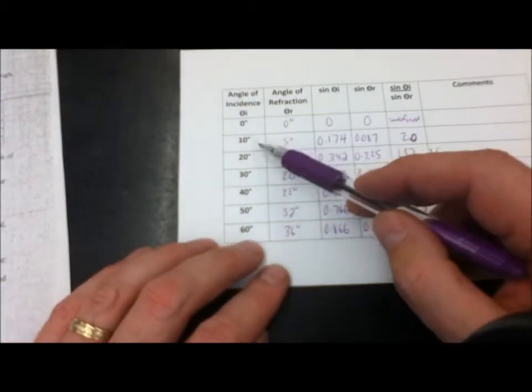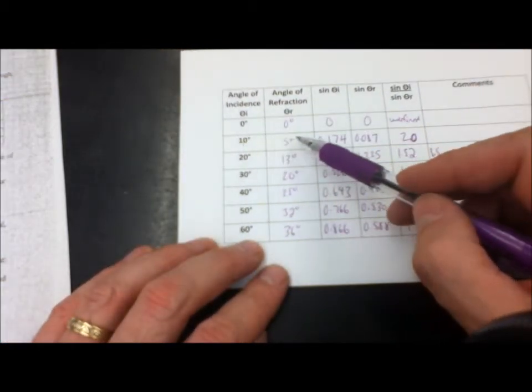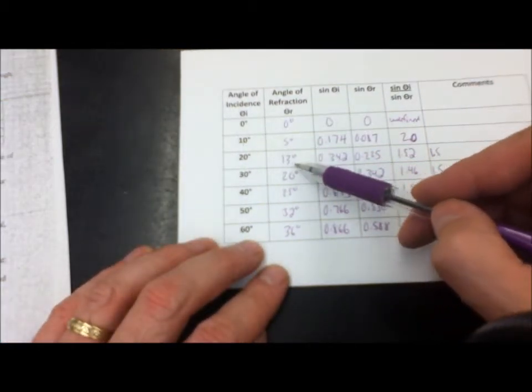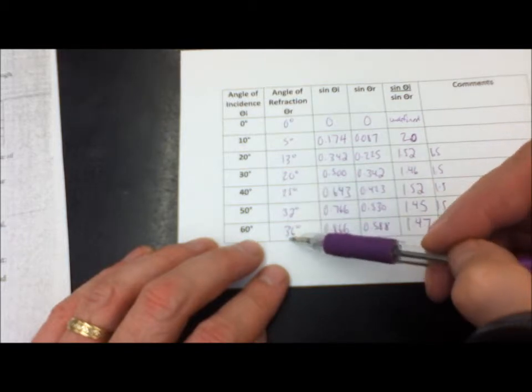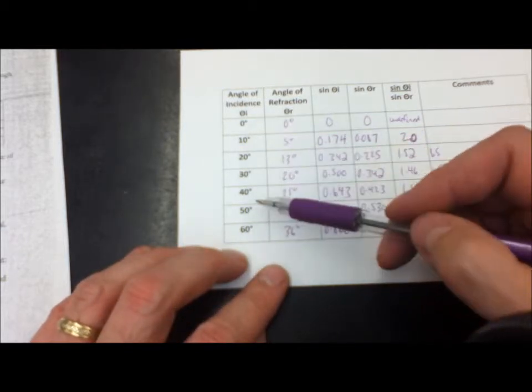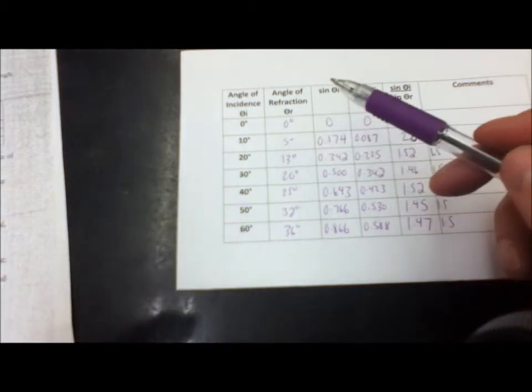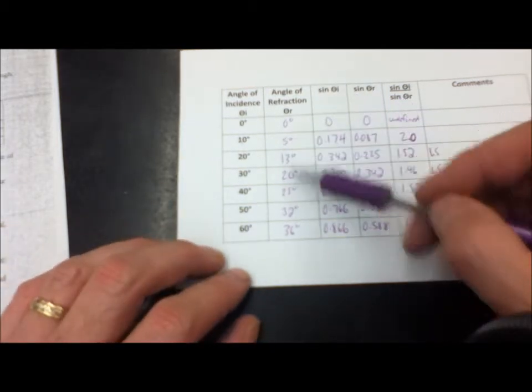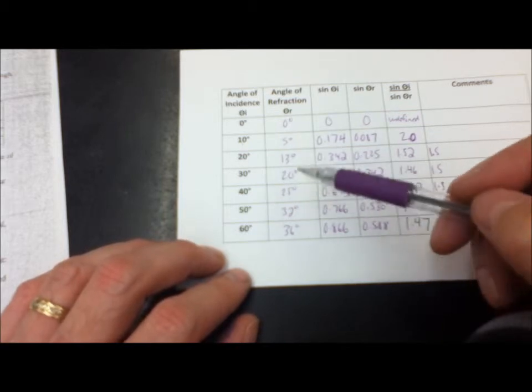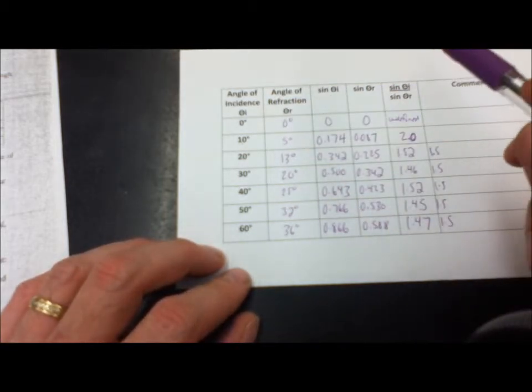If you look at the angles of incidence and compare them to the angles of refraction, you can see that all the angles of refraction are less compared to the angles of incidence. So that means that light will actually bend towards the normal and decrease the angle of refraction when you compare it to the angle of incidence.